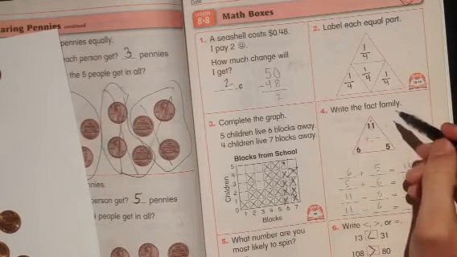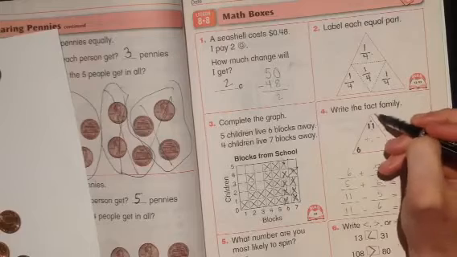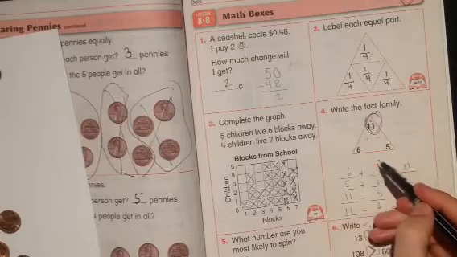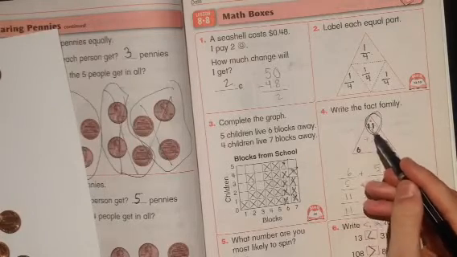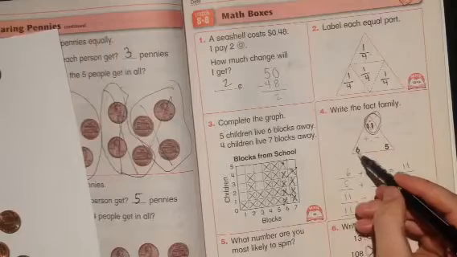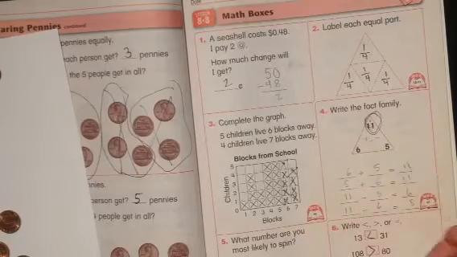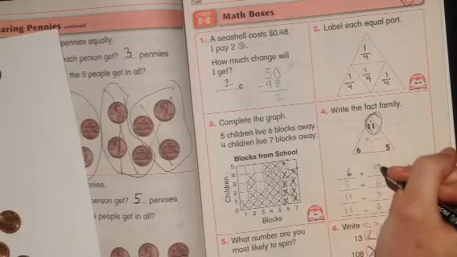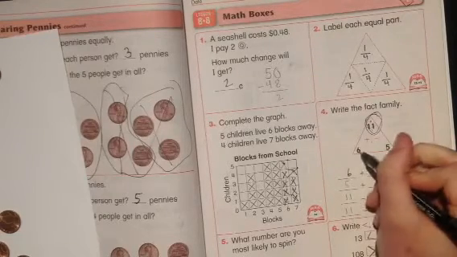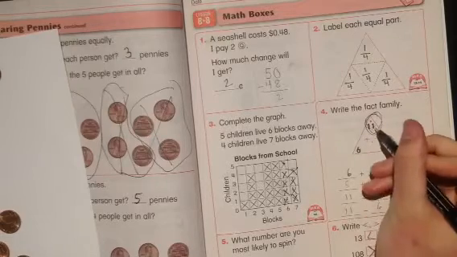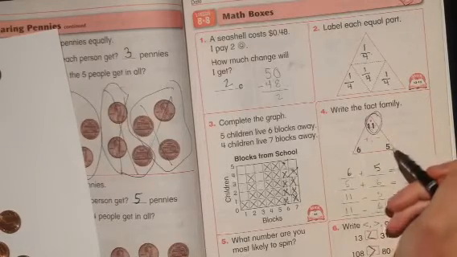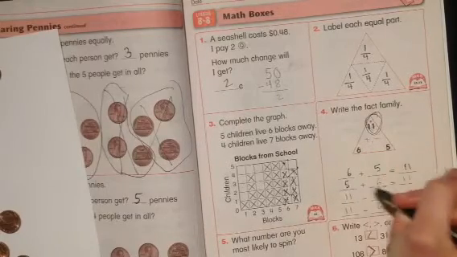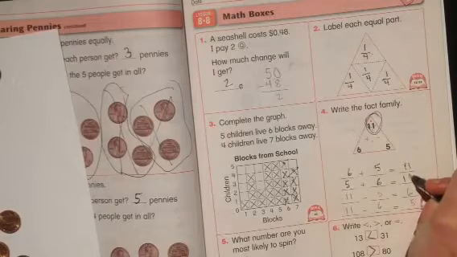All right, now with our fact families, remember 11 is our total right here. It's our total. So we want to figure out our fact families with 11, 6, and 5. Now, 6 plus 5 gives us 11. See how it's the triangle, and it goes 6 plus 5 equals 11. Same thing for 5 plus 6 equals 11.